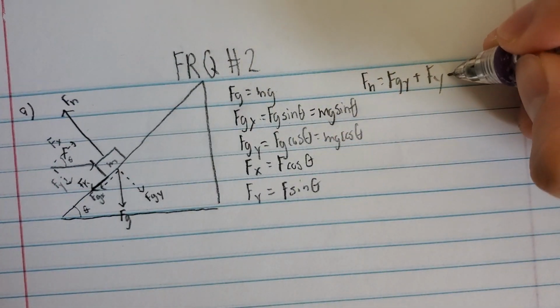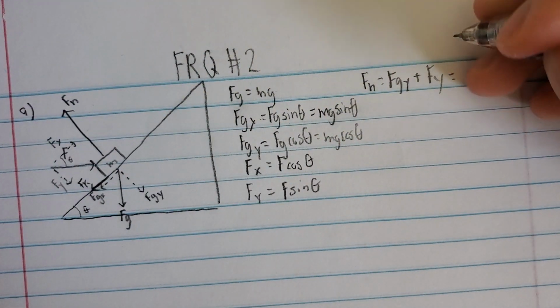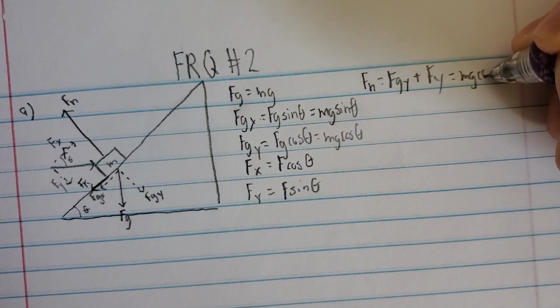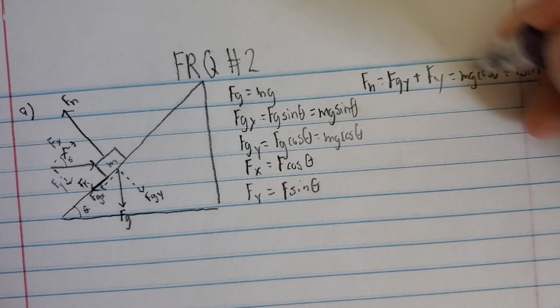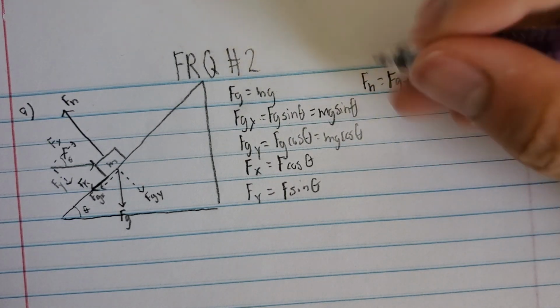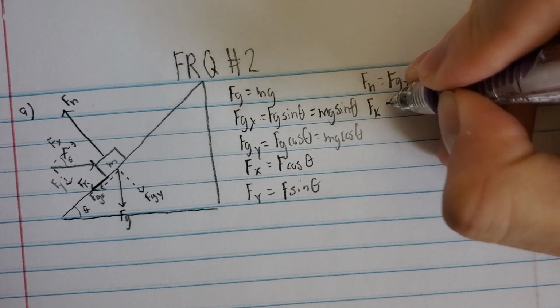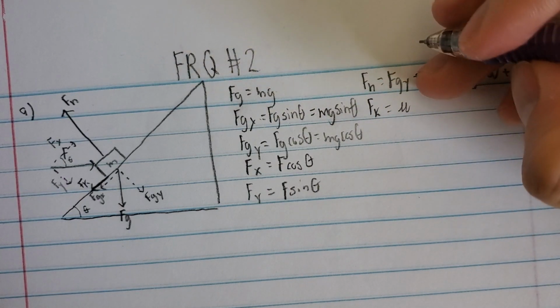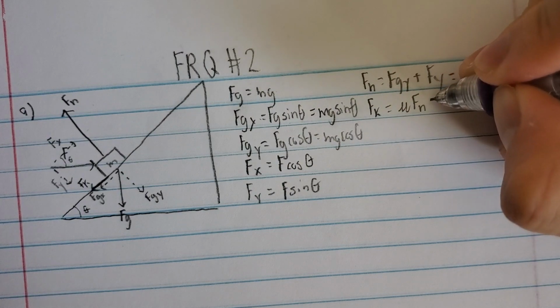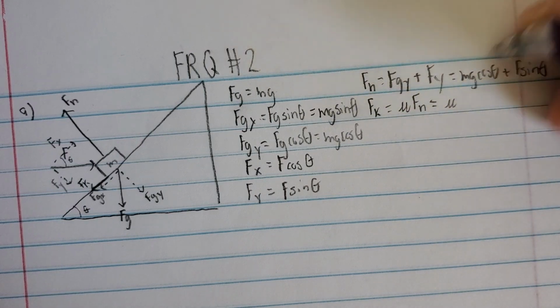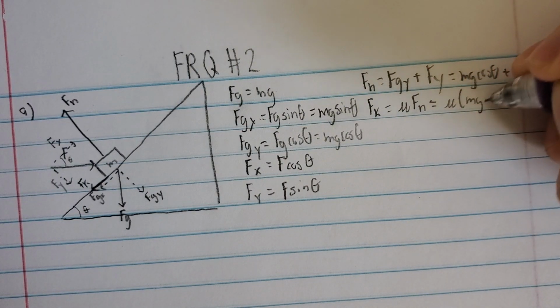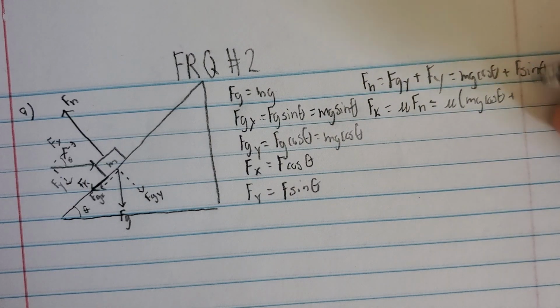And so that means that Fgy is mg cosine theta, and Fy is F sine of theta. So that is what Fn is. I also have an Fk. So Fk is equal to mu times Fn. And Fn I just defined up here, so Fk is equal to mu times all of this: mg cosine theta plus F sine of theta.